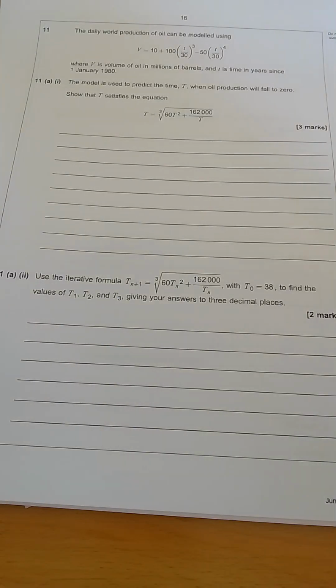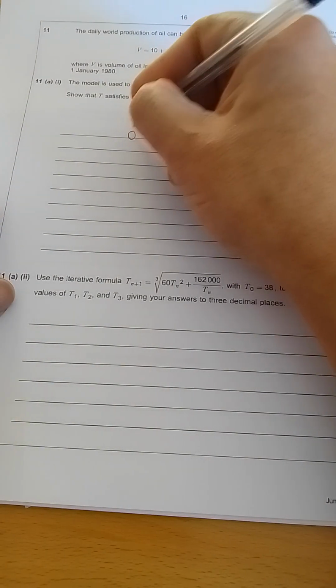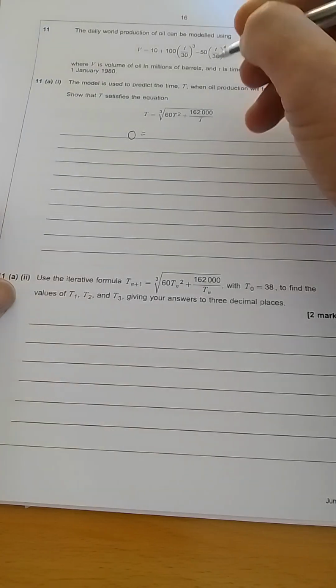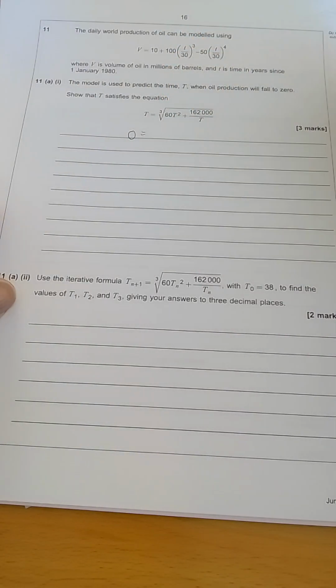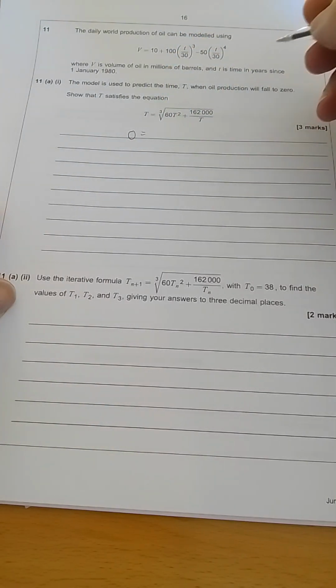Well, there's two things we're going to do. First of all, we're going to say that V is 0, so we can put that into the original equation, and then we can compare the equation that we get and the equation that we want to get, and think about how we can get from the initial equation to the final equation that we're aiming for.